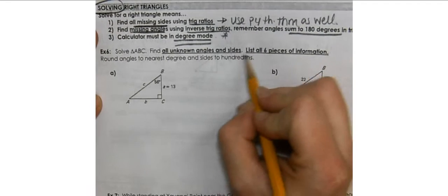All right, so what I want to do in example 6 is I want to identify all unknown angles and sides, and I want to list all 6 pieces of information.